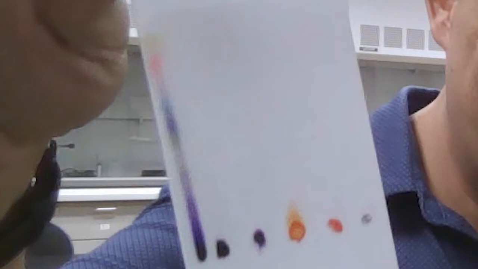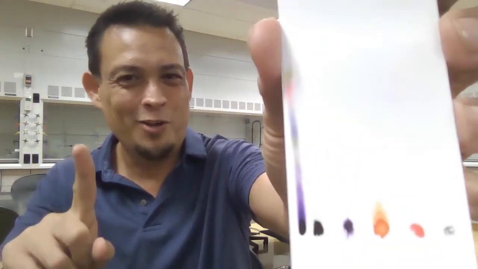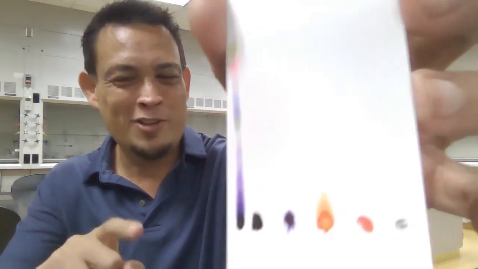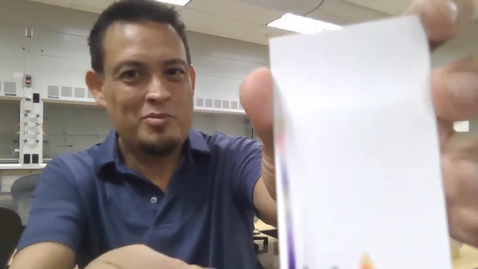So essentially, anything that doesn't move on this plate can be used for your spotting, your line drawing. But remember, we're changing the solvent. If you were to put this plate in the same solvent we're using in today's experiment, other ones might move, or this one might move differently. It all depends on the solvent that you're using.